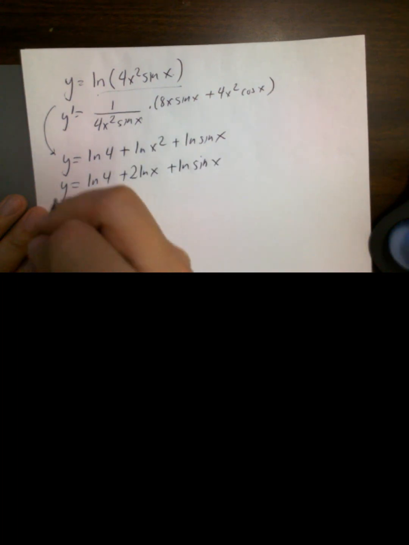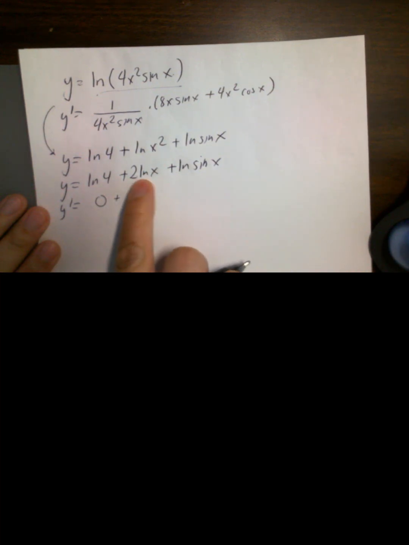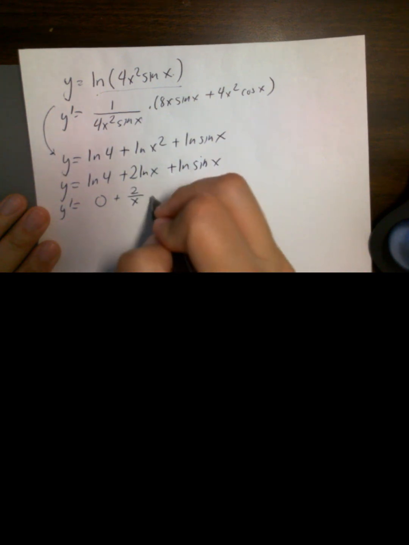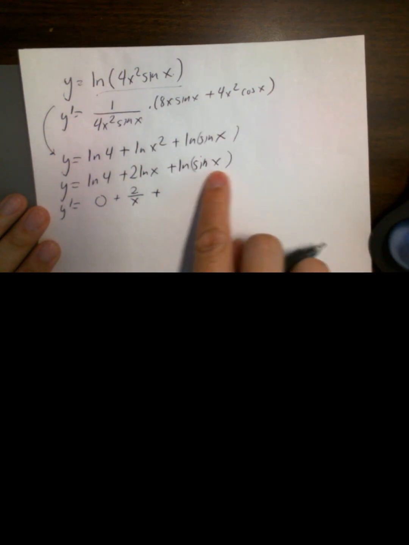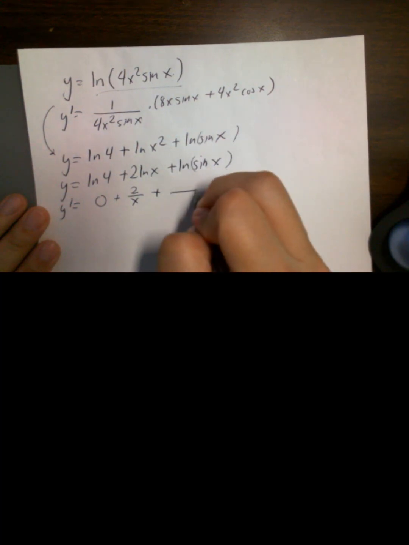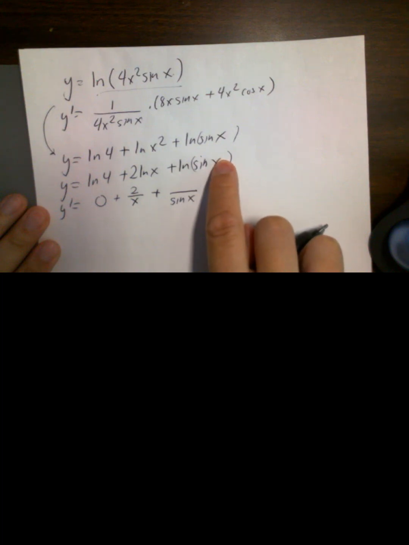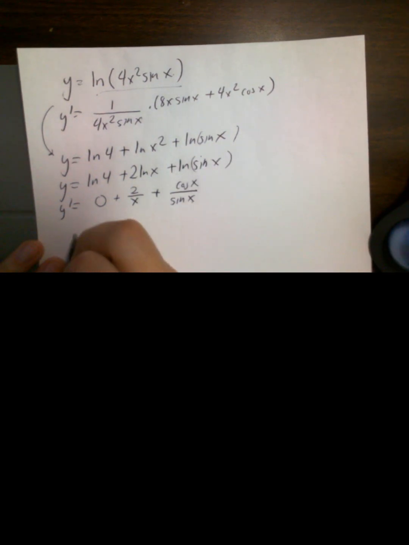Now I'm ready to take the derivative. The derivative of a constant is 0. Then 2 times ln x, so the derivative of ln x is 1 over x. And then for the derivative of natural log of sine x, I'm going to go ahead and use chain rule here. So it's going to be 1 over sine x, going into the bottom. And then I multiply by the derivative of sine x, which is cosine x. Cosine over sine can be written as cotangent.